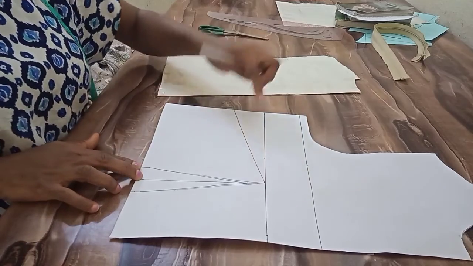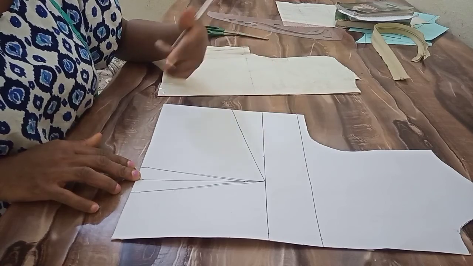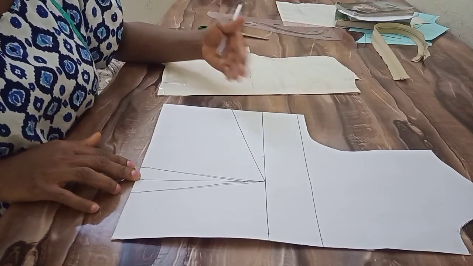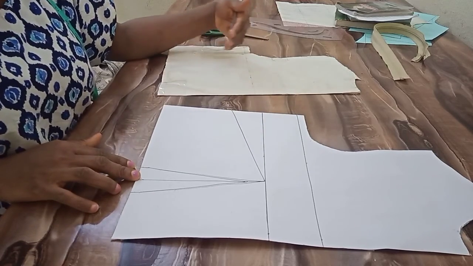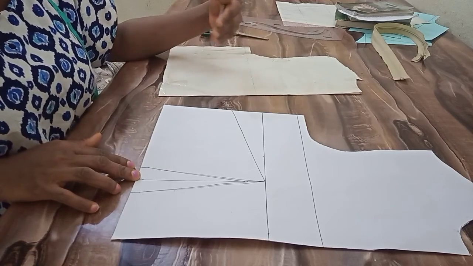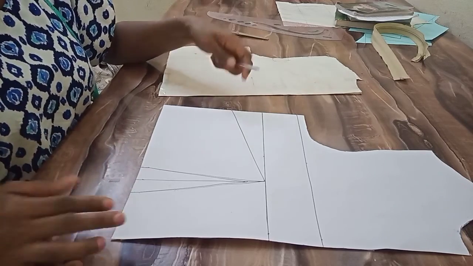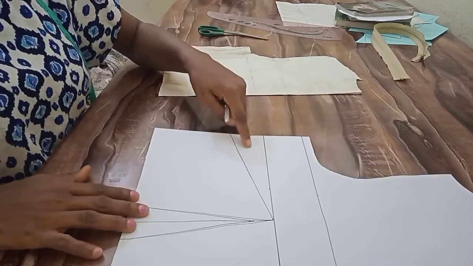Can you see? So the dart you're seeing here is the difference between the front half length and the back half length. The front half length is 18 inches and the back half length is 16 inches. So the difference is 2 inches. So that's the dart you're seeing here. That's the bust dart you're seeing here.